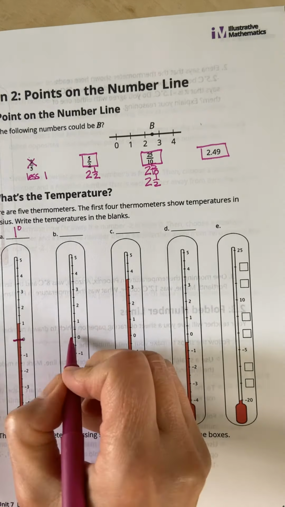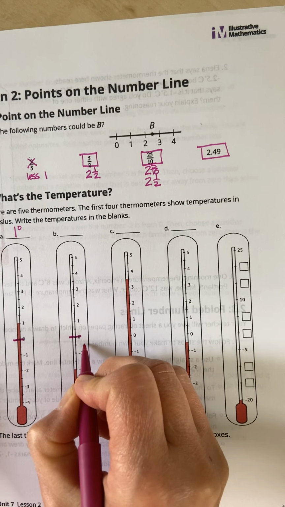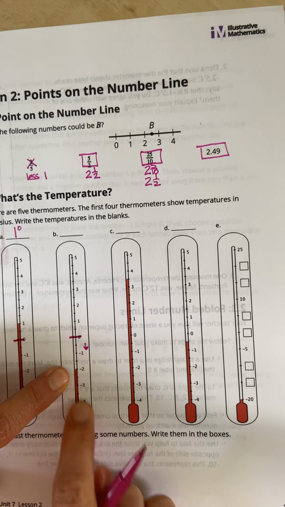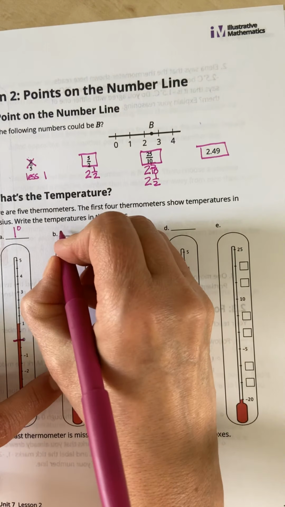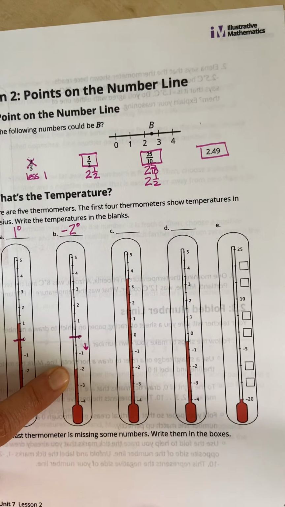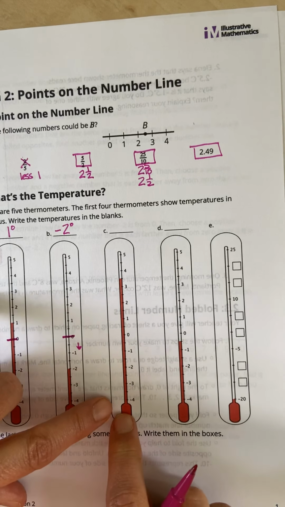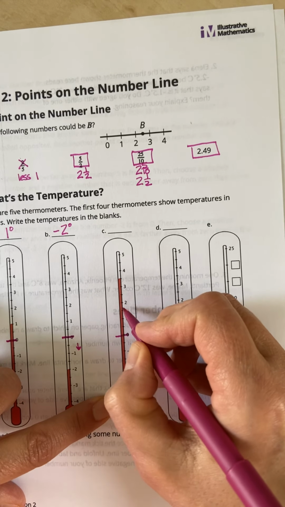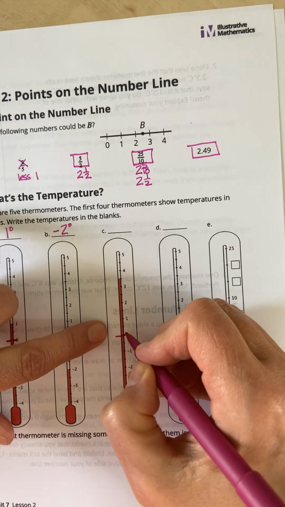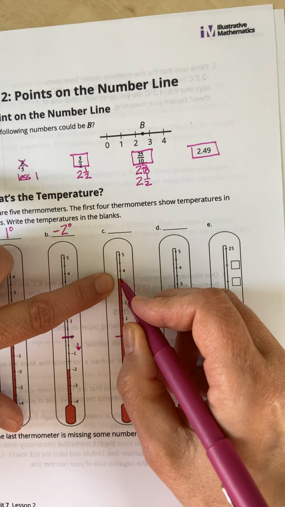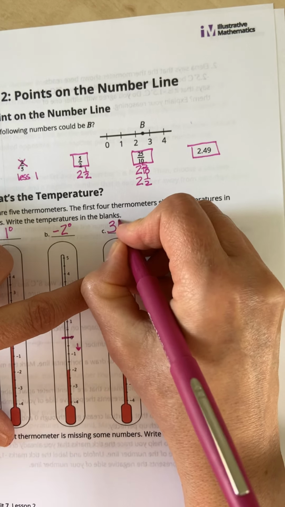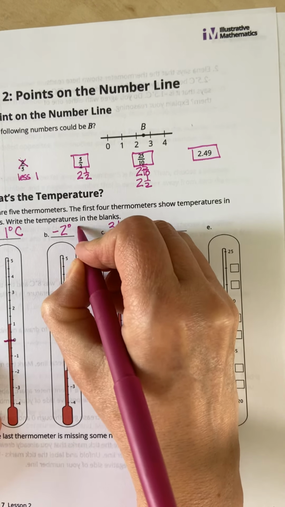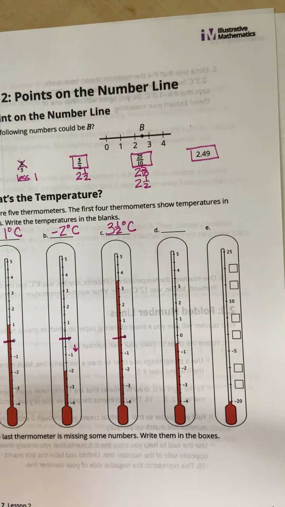The second one, here's my 0. It's below 0, so I know it's a negative. It's 2 degrees below 0, so it's negative 2 degrees. Okay? Now this one, again, here's my 0, so I know it's a positive number. It went up 1, 2, 3, and it looks like every half. So that looks like 3.5 degrees. Okay? I should put the C in for Celsius. Let's go back and do that because it's not Fahrenheit.